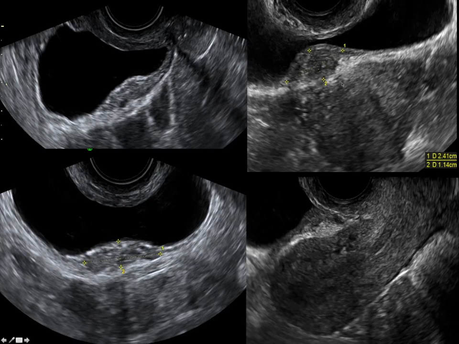Hard to tell because everything is fused together here and stuck together. These patients obviously have pain in urinating, and these are two cases of fairly extensive bladder wall endometriosis.